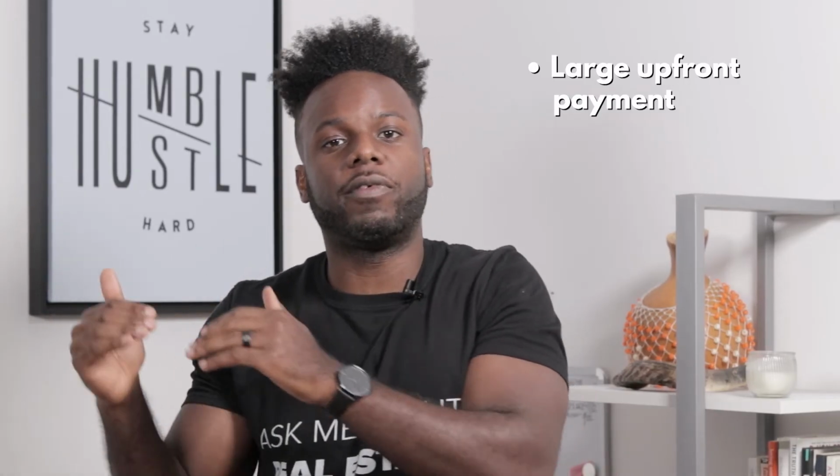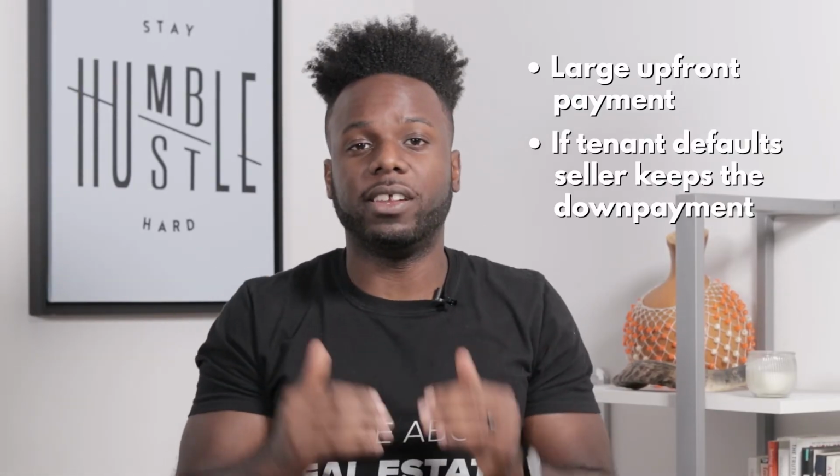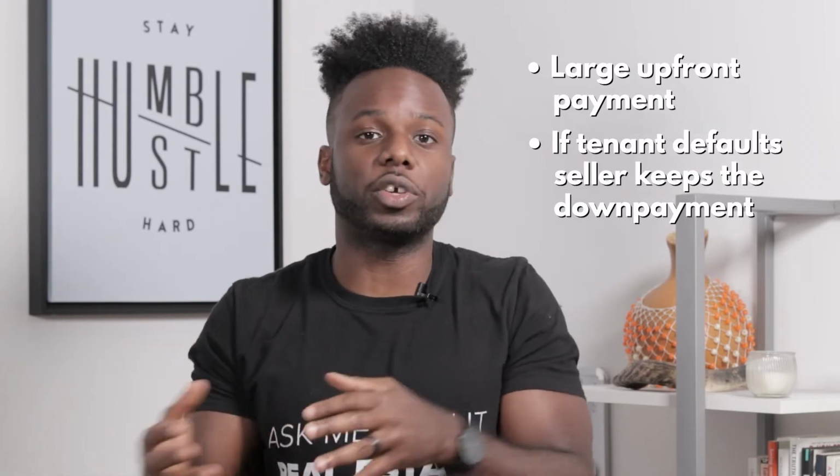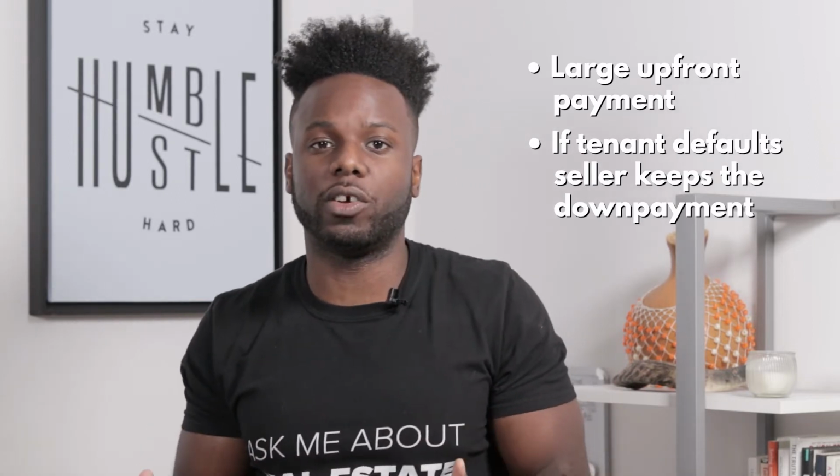You get a large upfront payment. If the tenant defaults on the contract, the seller owner keeps the down payment at the end of the lease term at the locked-in price. Those are the benefits to the buyer and for the seller owner of the property.